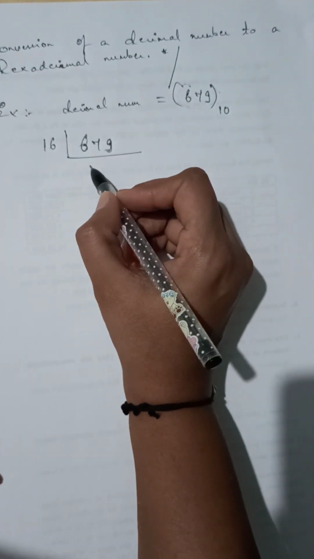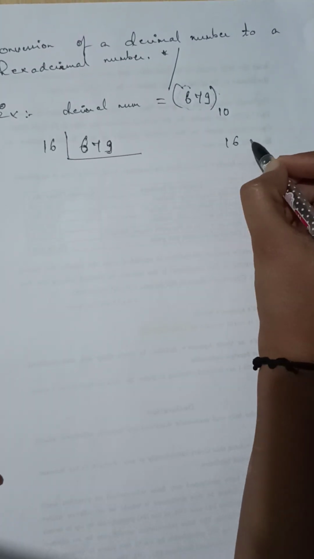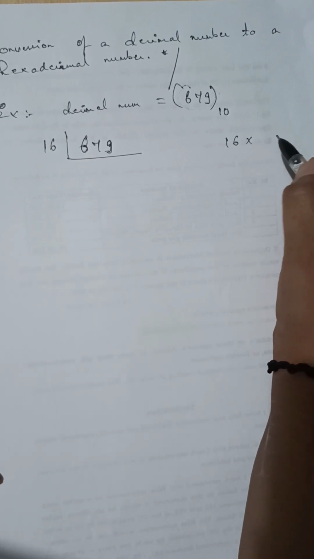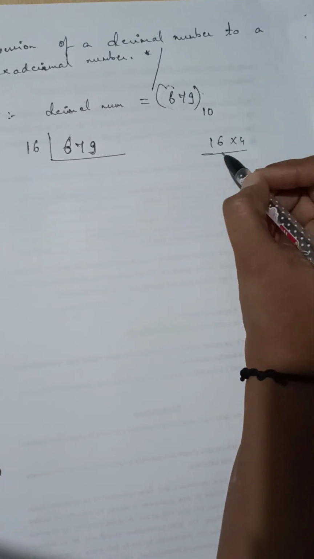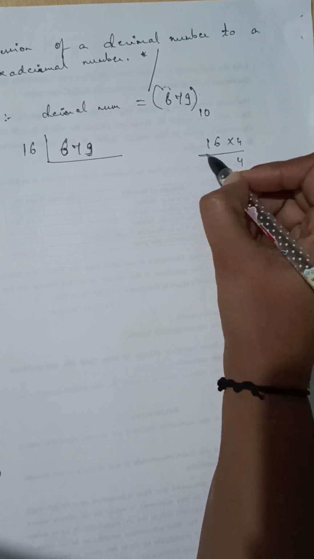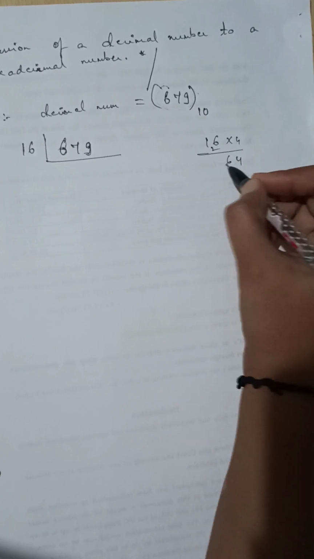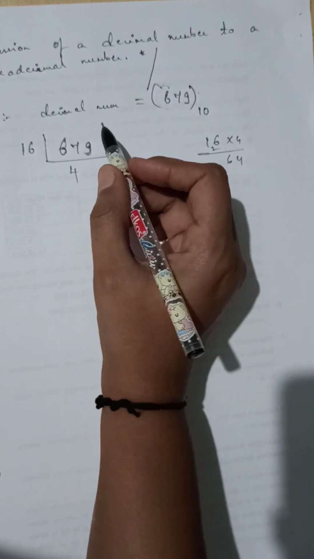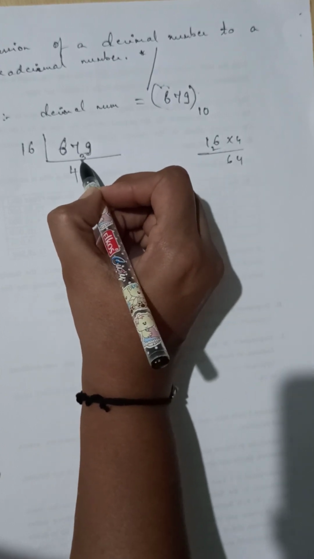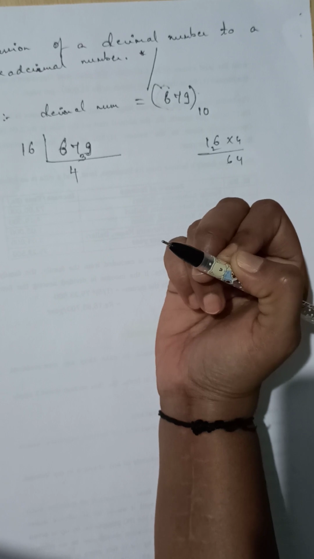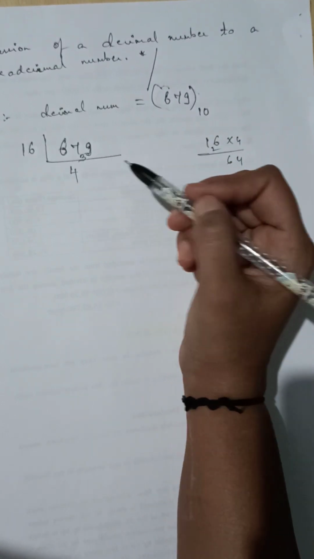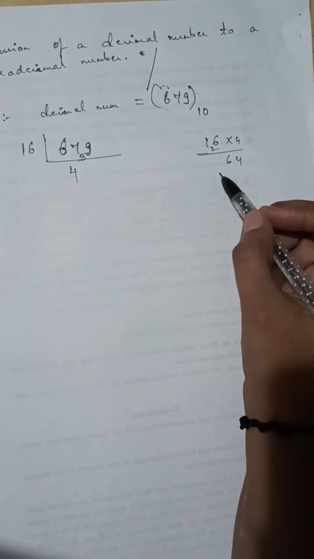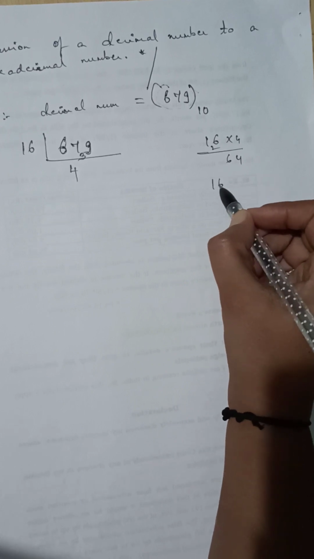So 16, what are the factors? 16 fours are 64. I will take 16 fours are 64. So what is the remainder we got? 3. So this is the remainder. Then we have 39. So divide it by 16.